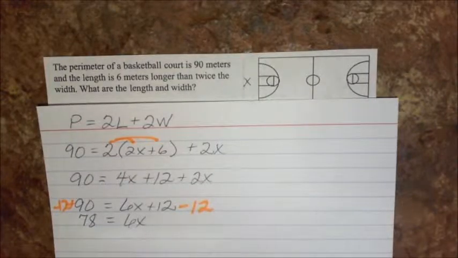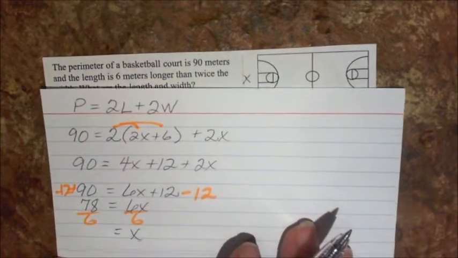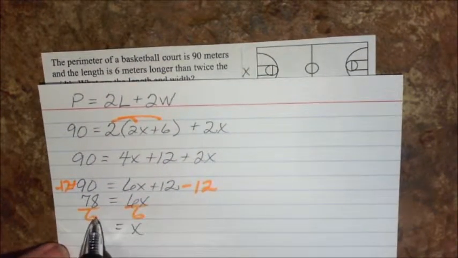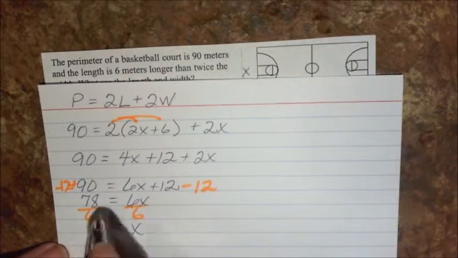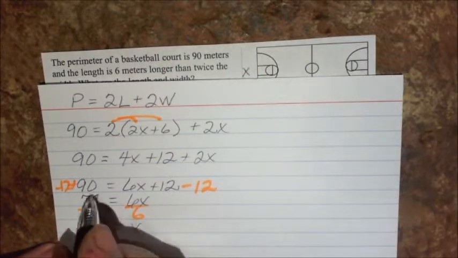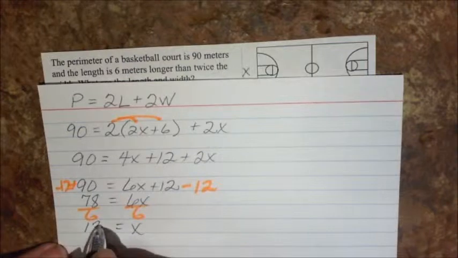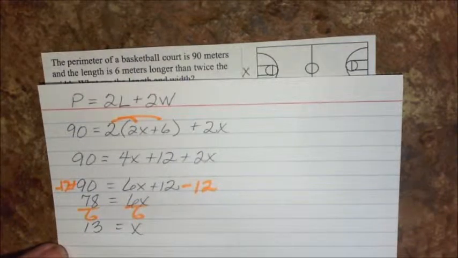Now we're left to divide both sides by 6. And on the right side, the 6's cancel to isolate x. And 78 divided by 6 should be 13. 78 divided by 6 is 13.